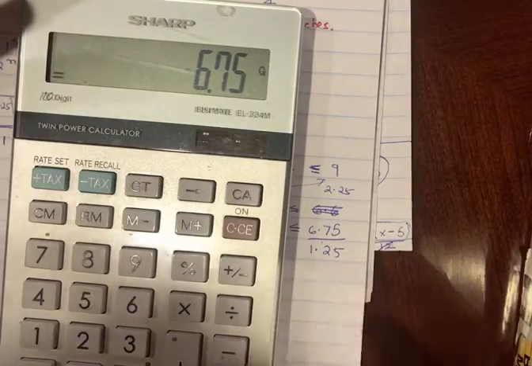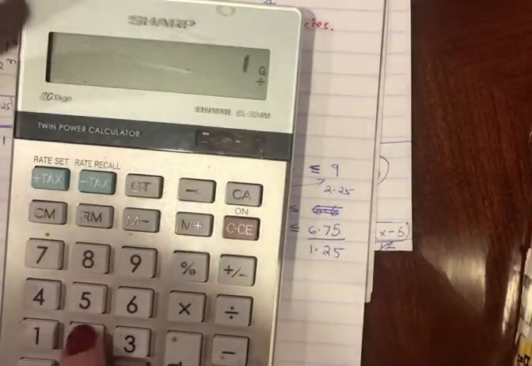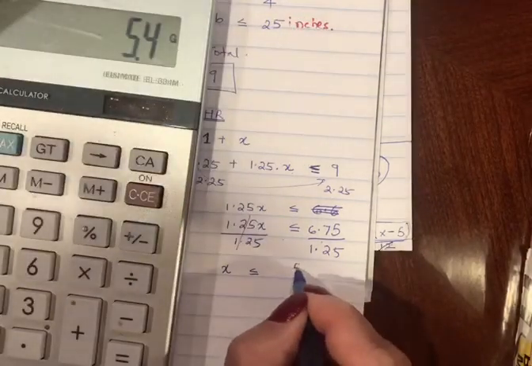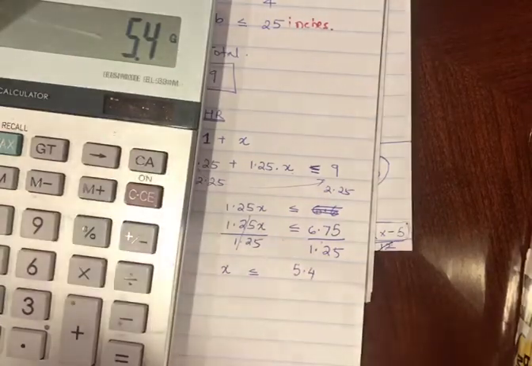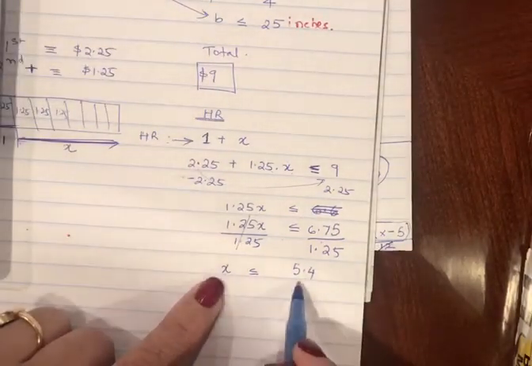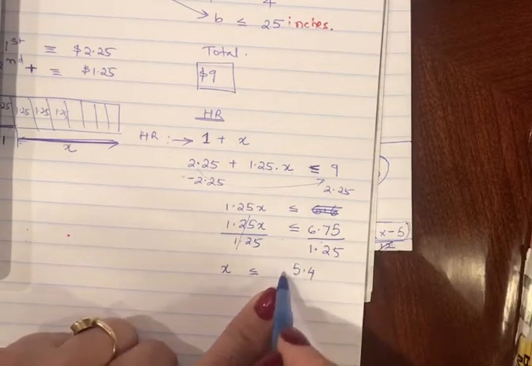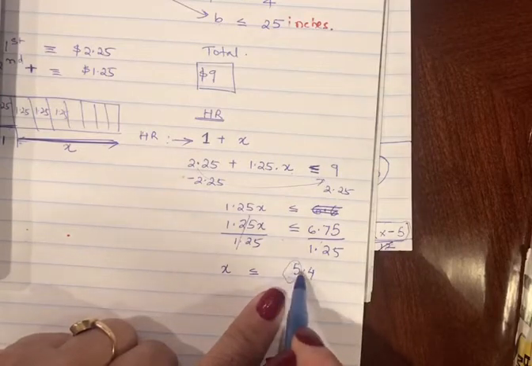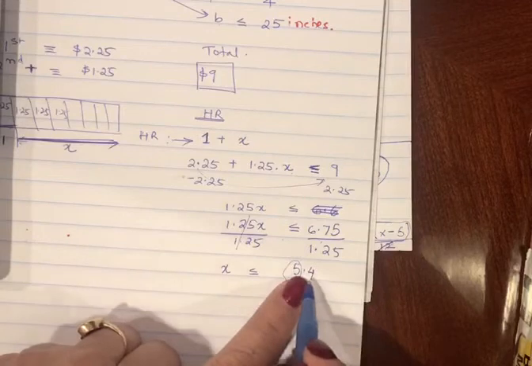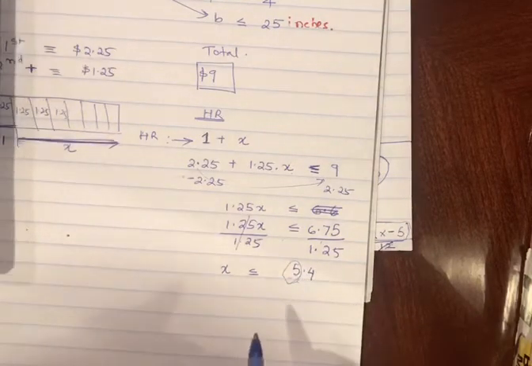We have to divide it by 1.25, which gives us 5.4. So your time has to be less than or equal to 5.4. This means you can complete 5 hours and 4/10 of an hour, but you need to pay for the complete hour.